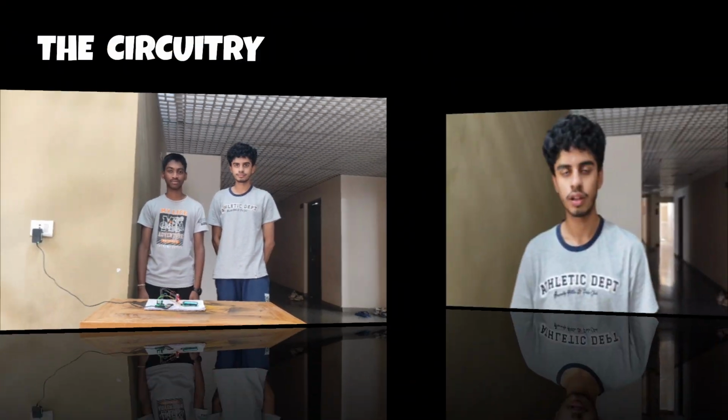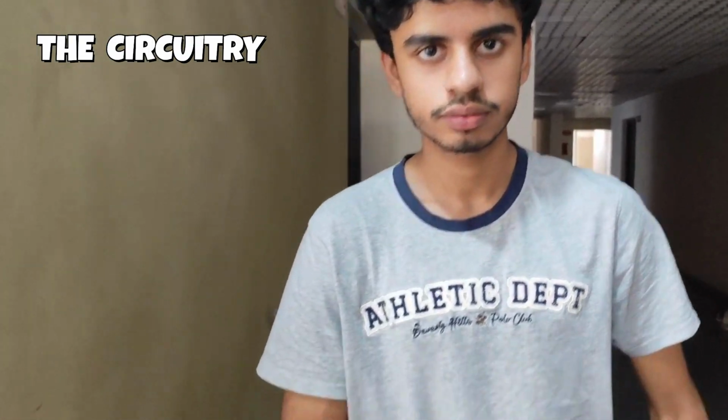And this is Prabhanshu, and this is our electrical project, a piano note detector. It samples the note played on a fourth octave on a keyboard, and after analyzing it displays which note was played on the LCD screen. Now I will explain the circuitry.